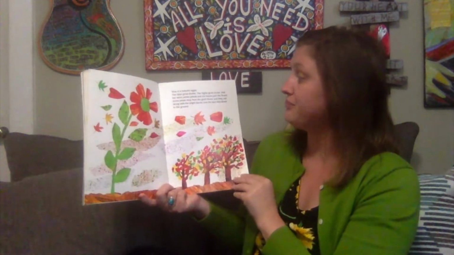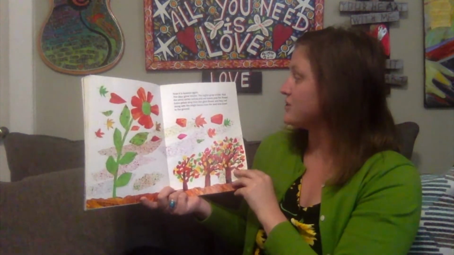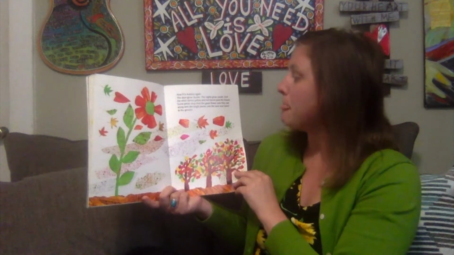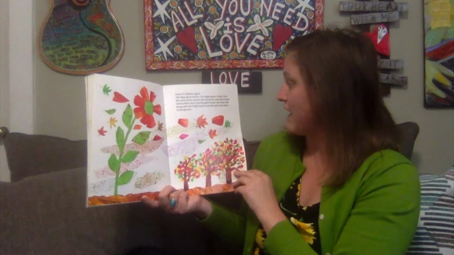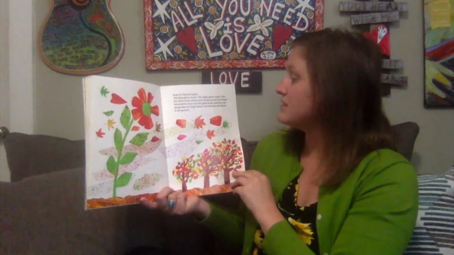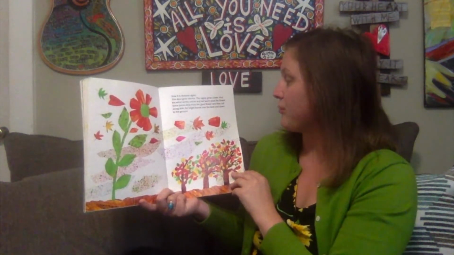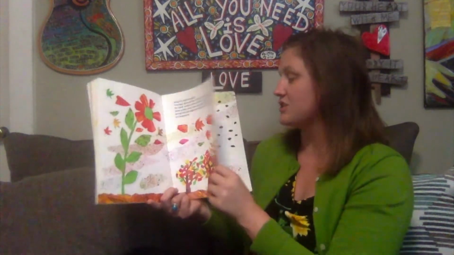Now it is autumn again. The days grow shorter, the nights grow cooler, and the wind carries the yellow and red leaves past the flower. Some petals drop from the giant flower, and they sail along with the bright leaves over the land and down to the ground.